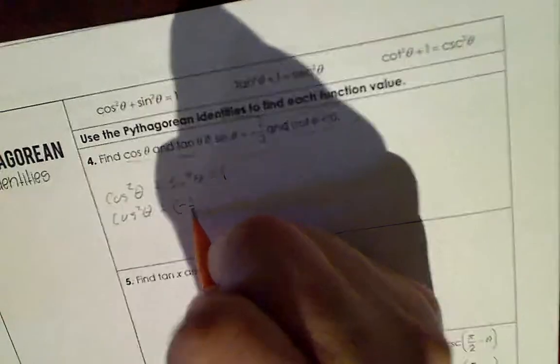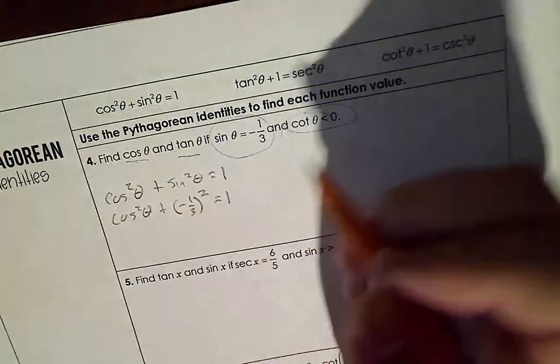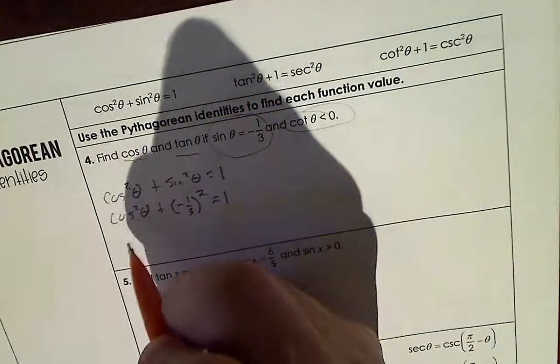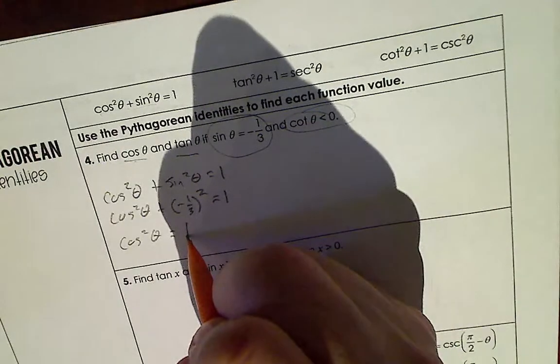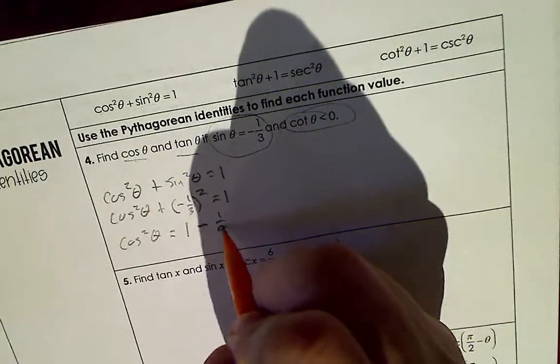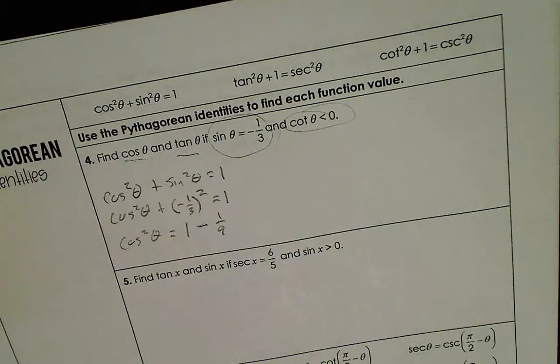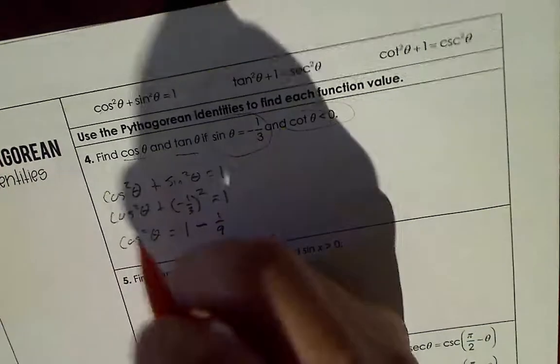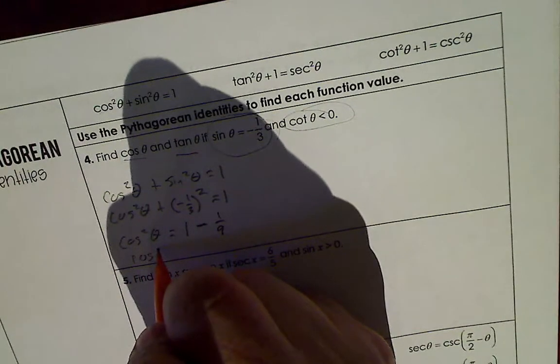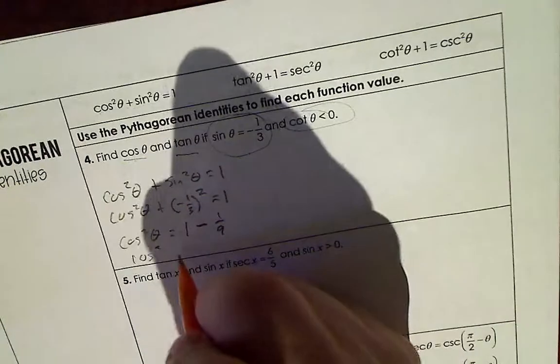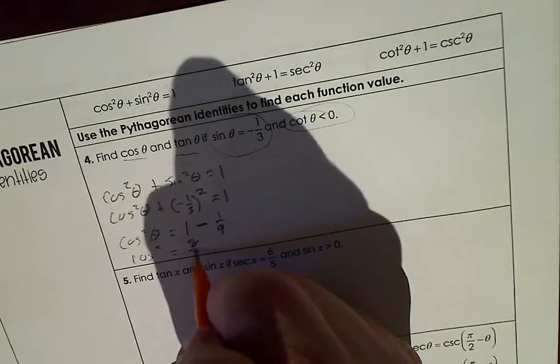So negative 1/3 squared is equal to 1. So my cosine squared of theta is equal to 1 minus 1/9. And I've got to remember to use extra paper on these because I'm running out of room. It goes to 8/9.